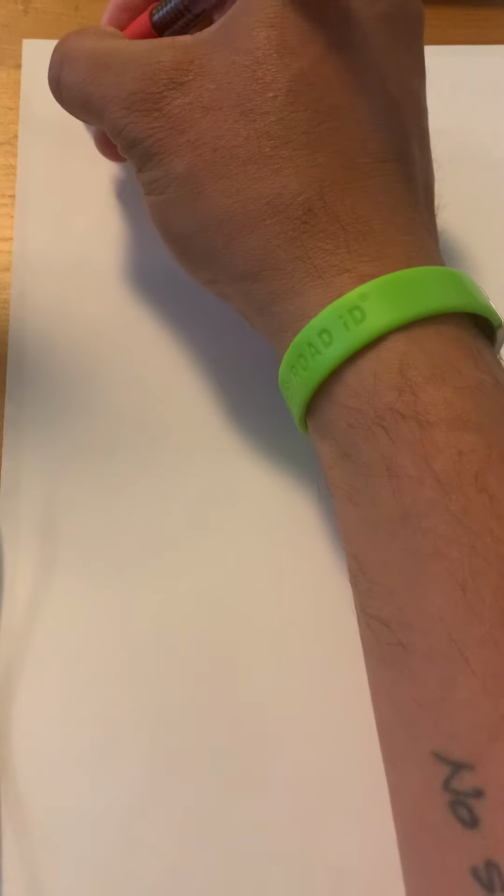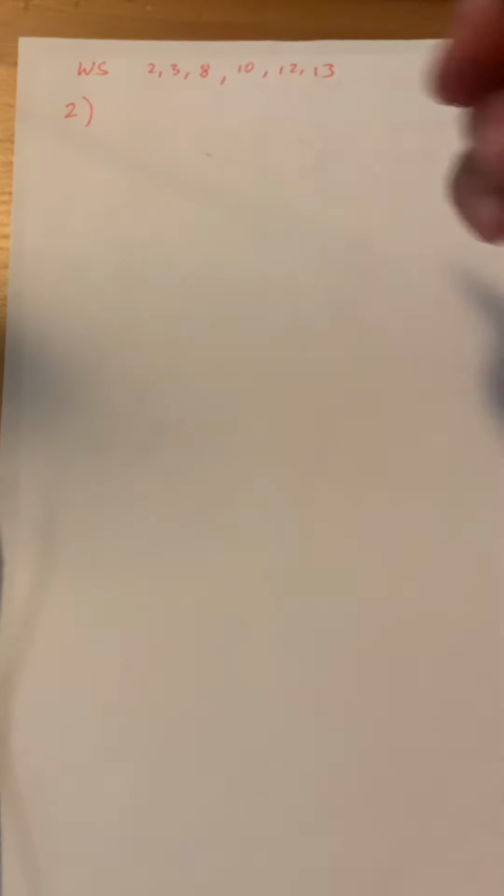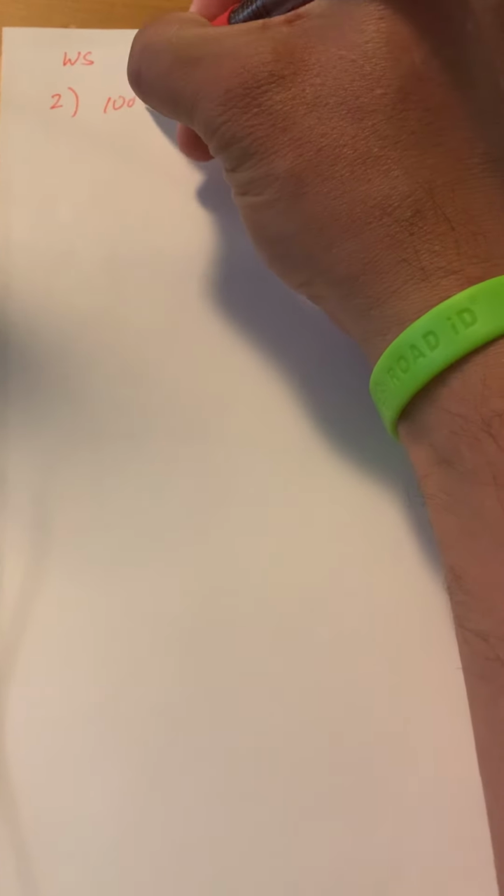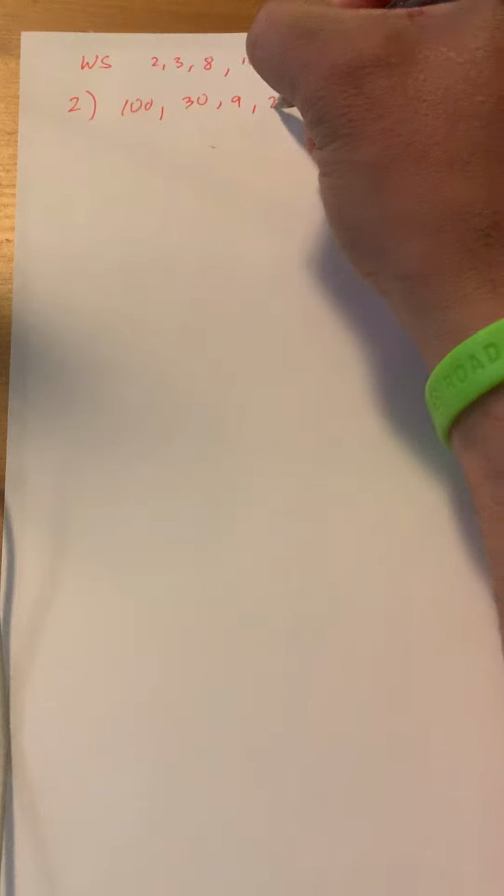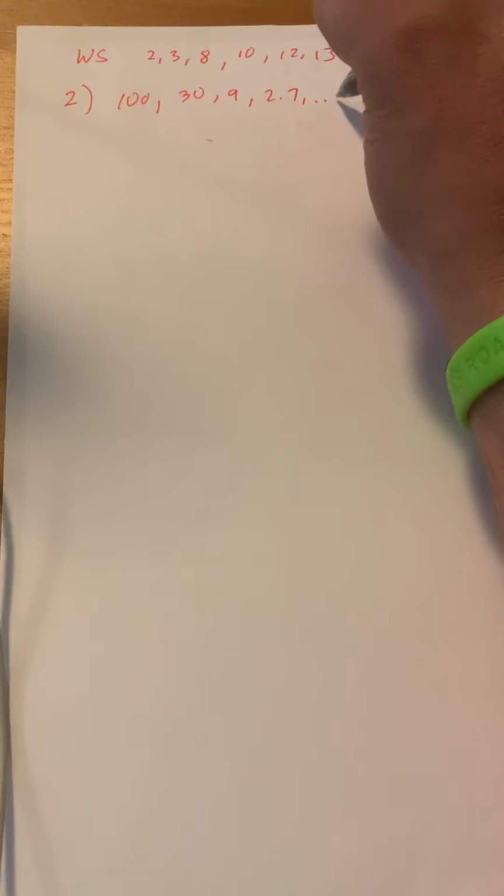First of all, this worksheet talks about geometric series or sequence and series. So let's make sure we understand what geometric sequences are. For example, problem number 2 gives me the following set of numbers: 100, 30, 9, 2.7, dot, dot, dot, meaning this pattern will continue.